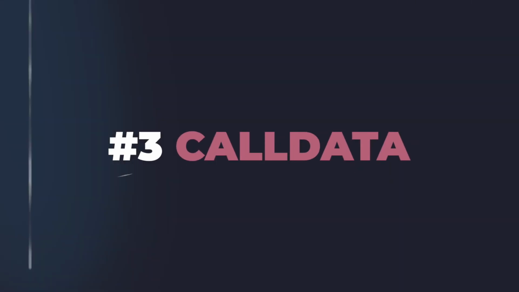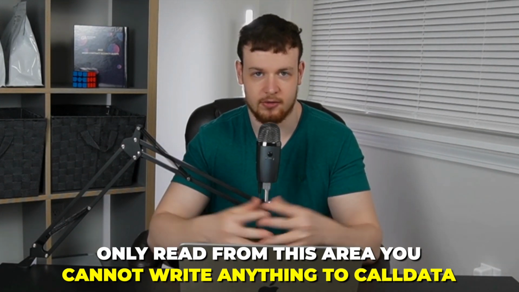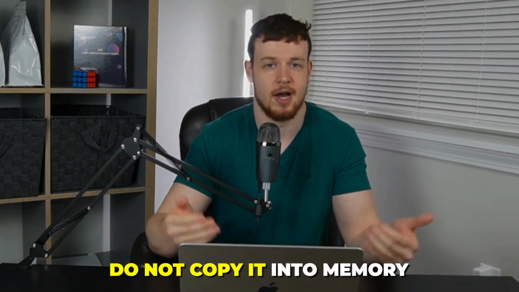All right, and the next is, of course, call data. So call data also stores arbitrary bytes, but the difference here is that in call data, you can only read from this area. You cannot write anything to call data. And for this reason, it is much cheaper to be reading things and accessing things from call data. So, of course, if you can help it, always err on the side of simply reading things from call data and avoid copying things from call data into memory whenever possible. If you never need to modify something that is call data, then always just read it from call data and do not copy it into memory.